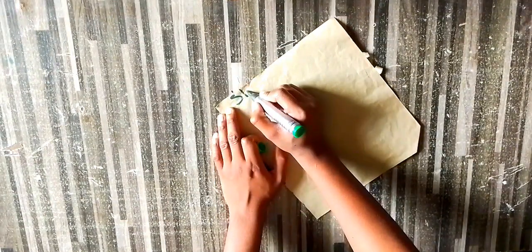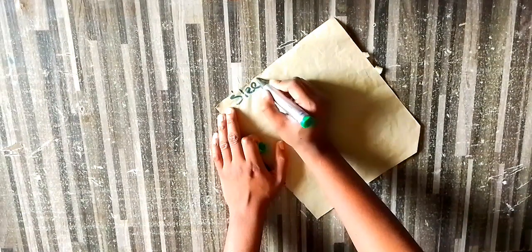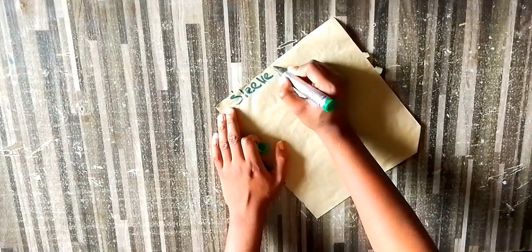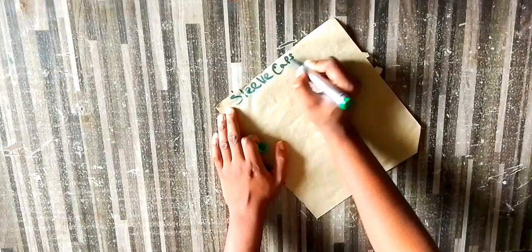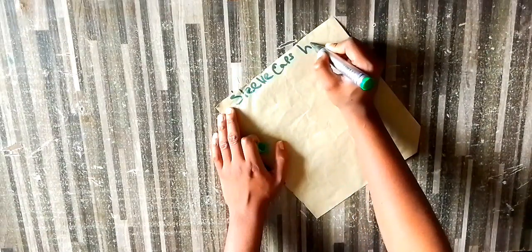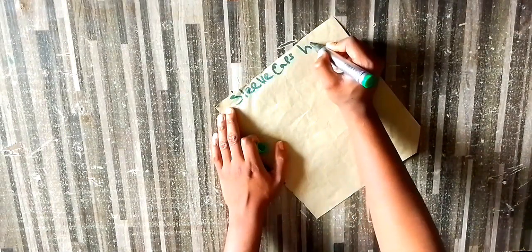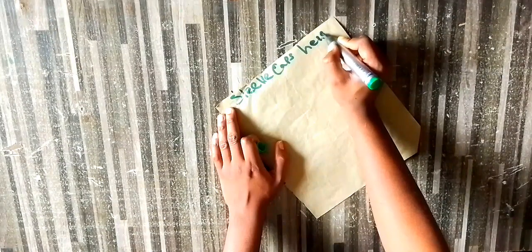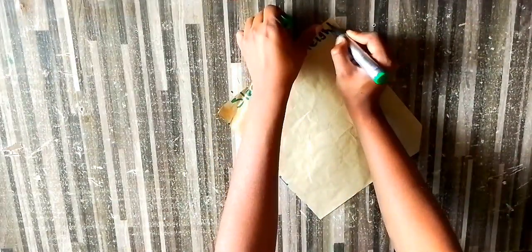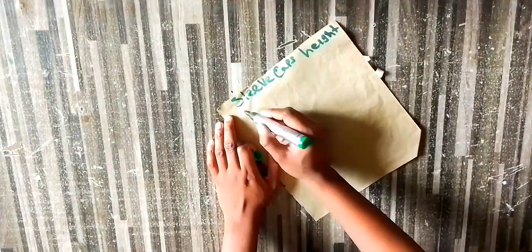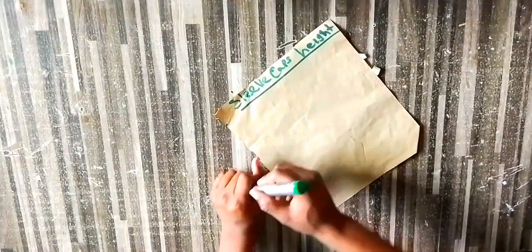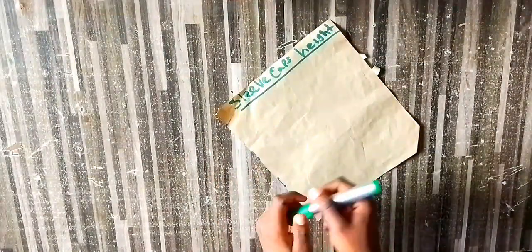So for the next one, we'll be working on our sleeve caps height, how to get your sleeve caps height. Guys, this video is very detailed. I'm trying as much as I can to make it detailed.